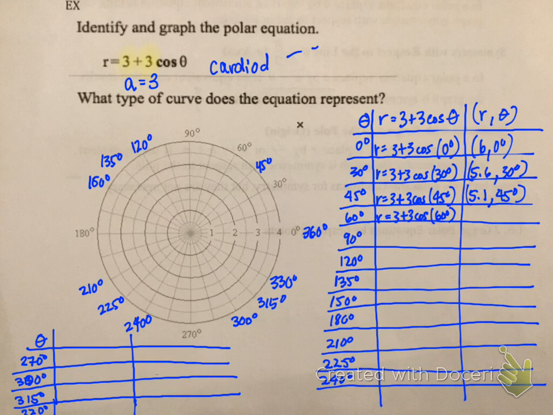So now we're going to plug in 3 plus 3 cosine of 60 degrees. And when we plug that in, we get 4.5, 60 degrees. Okay, 90 degrees. r equals 3 plus 3 cosine of 90 degrees. And when we do that, we get 3, 90 degrees. 120. 3 plus 3 cosine of 120 degrees will give me r.